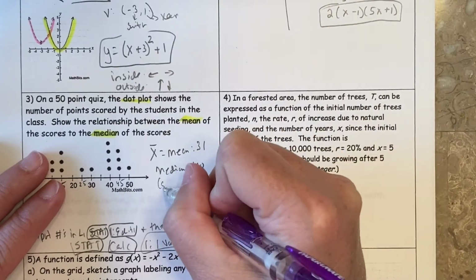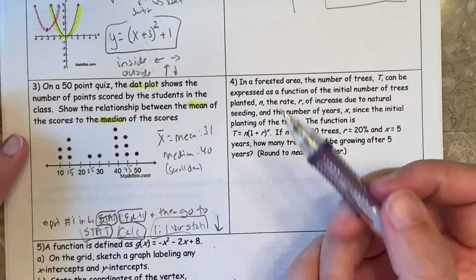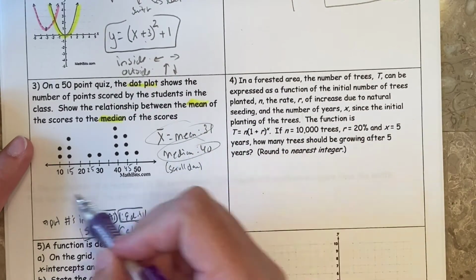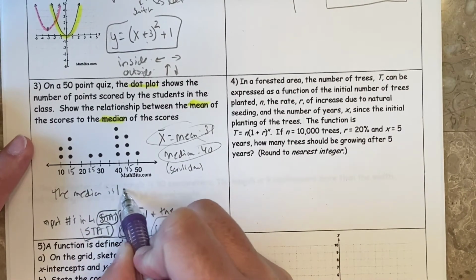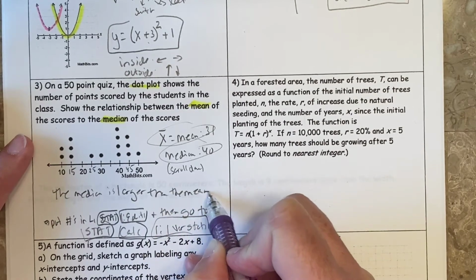And again, you had to scroll down to see these. So what's the relationship? Well, we have the mean, we have the median, and we'll just say the median is larger, I guess. So the median is larger than the mean. I guess that's all they want.